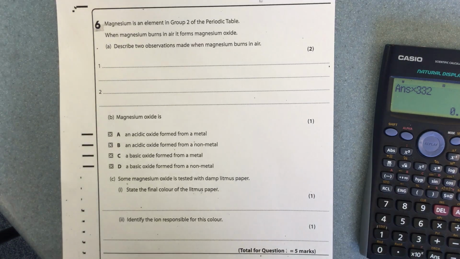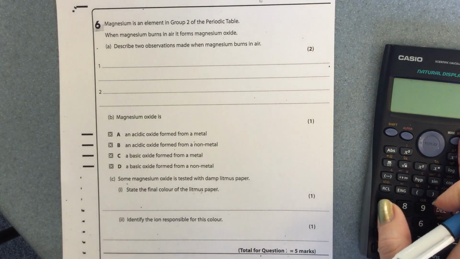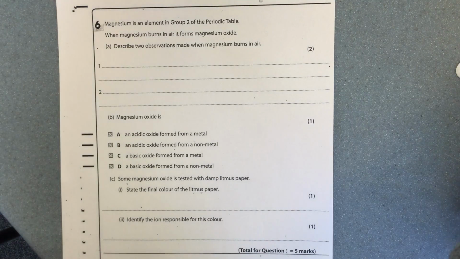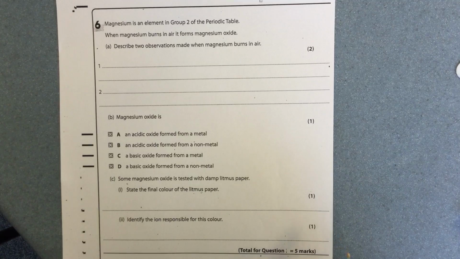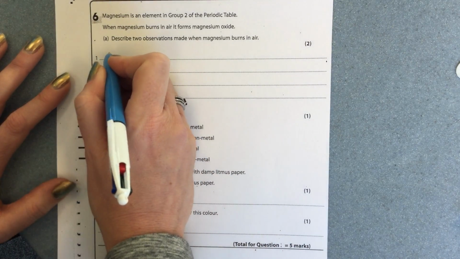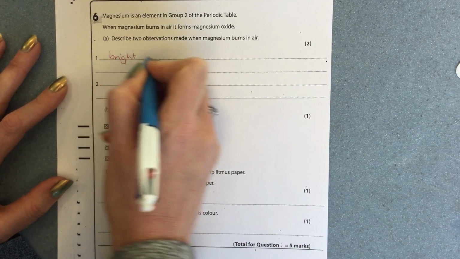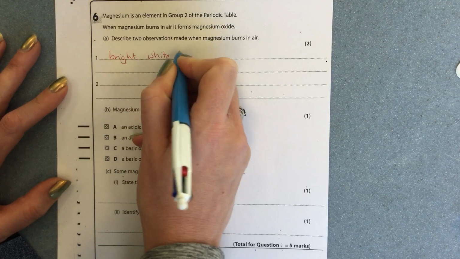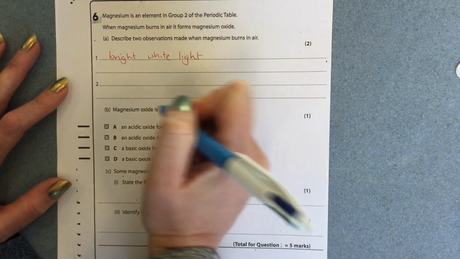Question 6, I gave you this question because we went through the reactions of metals and non-metals with oxygen quite quickly with the gas jars in the front, and I demonstrated them. And certainly magnesium is one where they could ask you what you would see. So when magnesium burns in air, you definitely get a bright white light. Hopefully you remember that. That's the one that you're not supposed to look at.